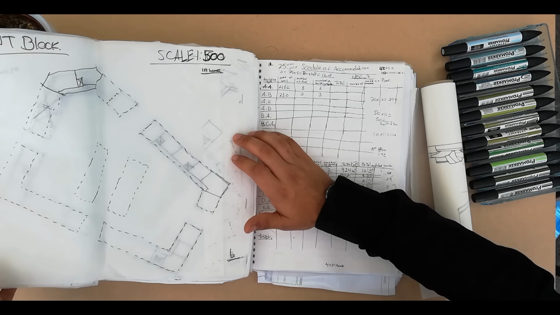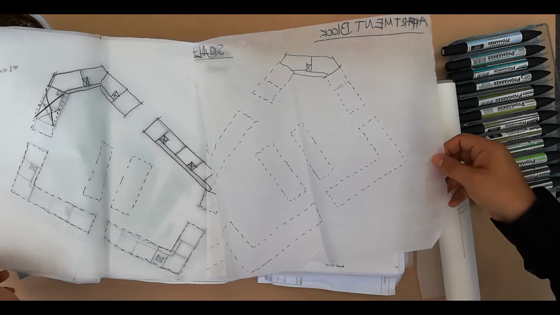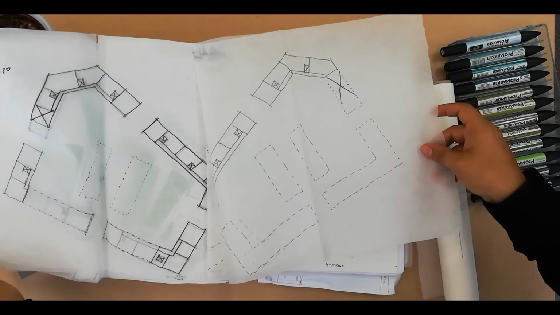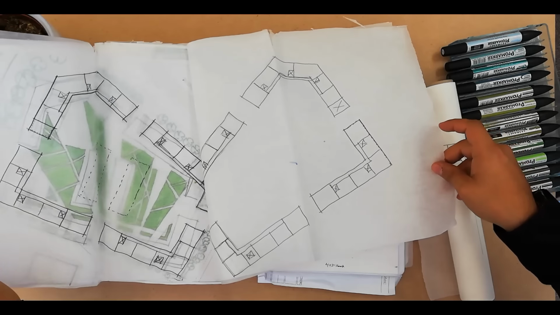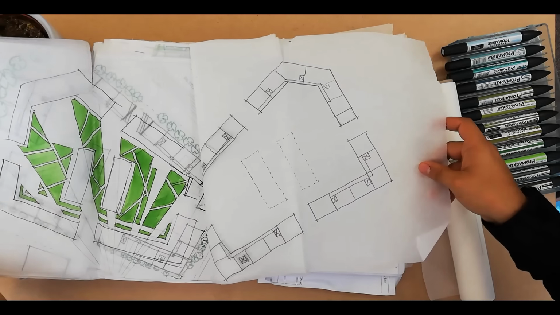Because in our lectures we were told that no one designs from a bird's eye view. No one lives like that. We have to design as a person on the street, because no one is going to see the buildings as we design it from the top. We're seeing it when we're walking around.